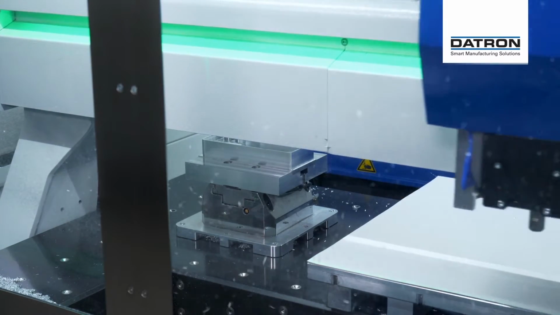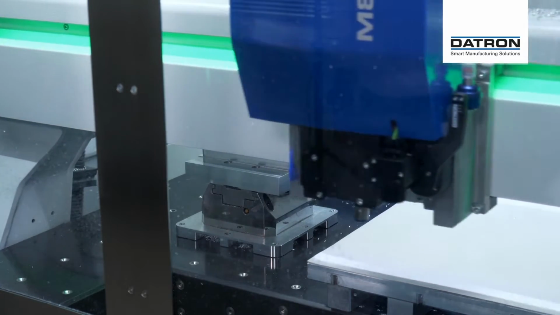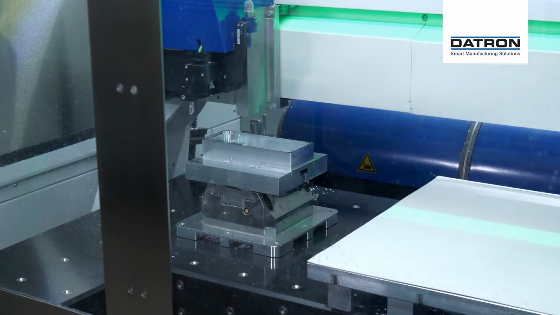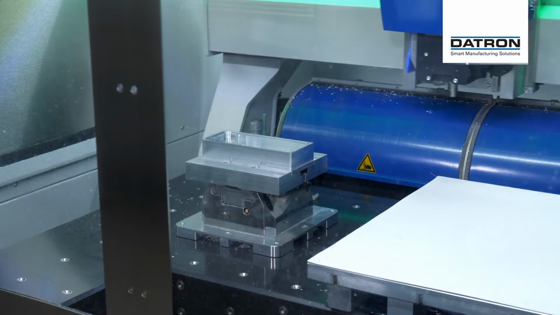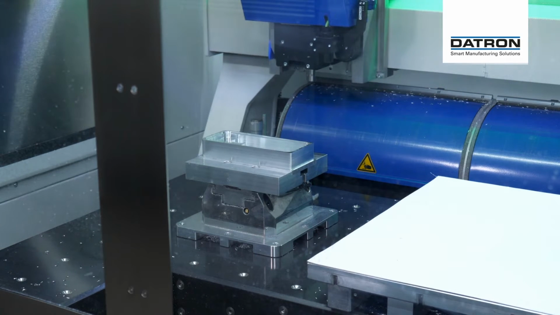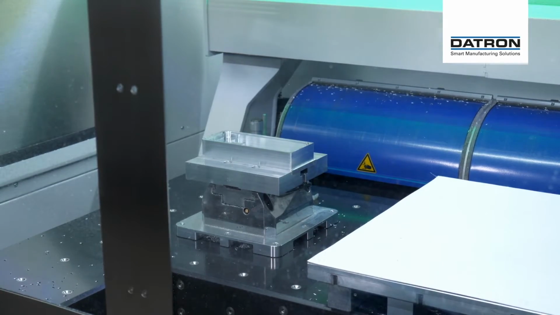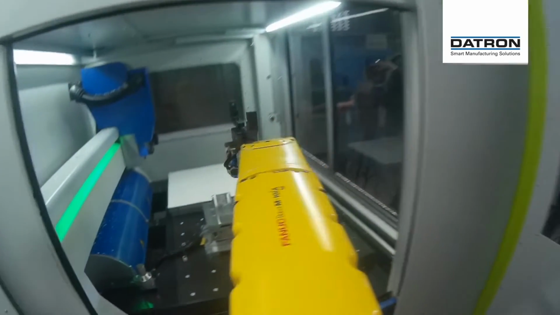There's a zigzag movement that's going from the back towards the front of the machine. Blowing off the part again. Let's go into a safety position. And here comes the robot.